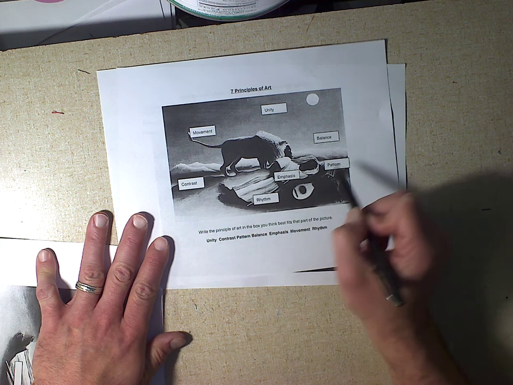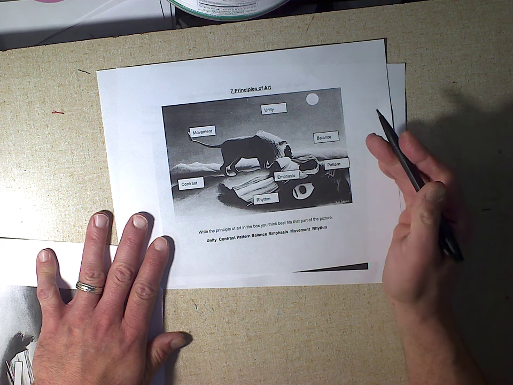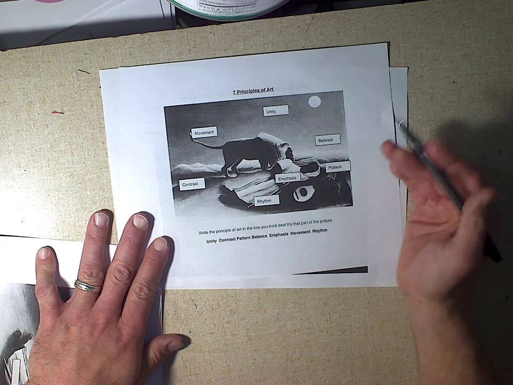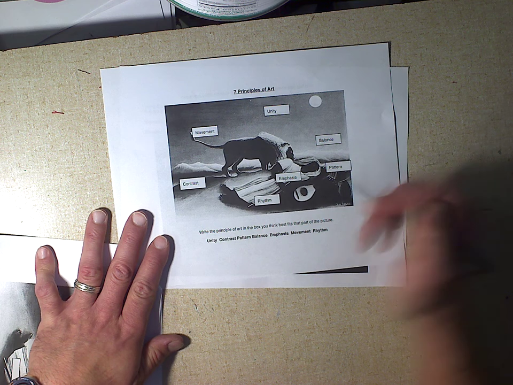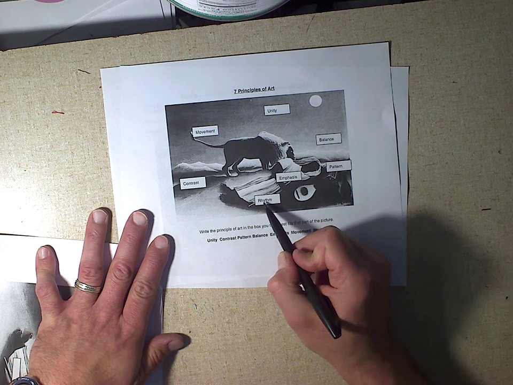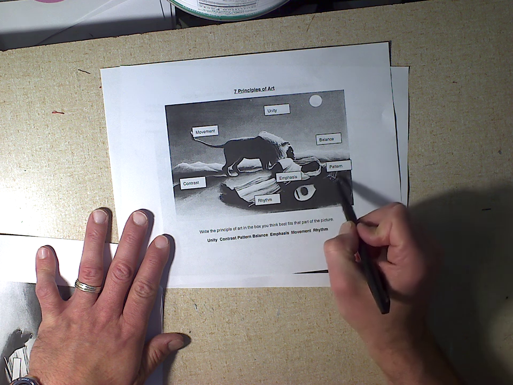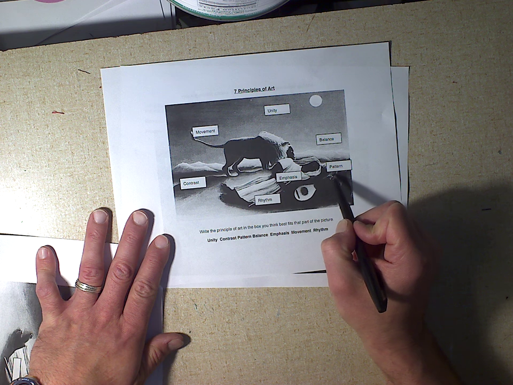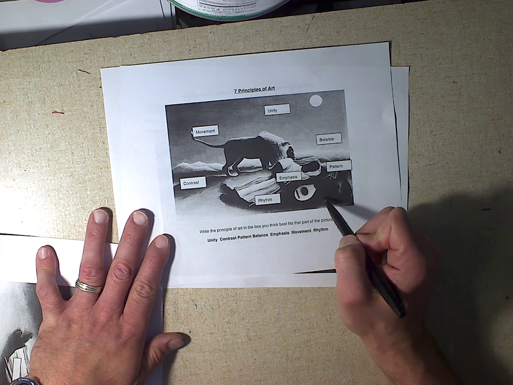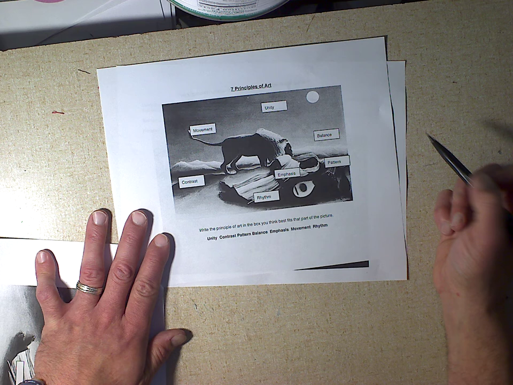Okay. And notice I'm using the same picture for principles as I did for elements, because elements put together like lines make rhythm. Okay. Pattern, actually, in this blanket back here, this one is actually in a pattern. I know it's hard to see there. Okay, and balance.